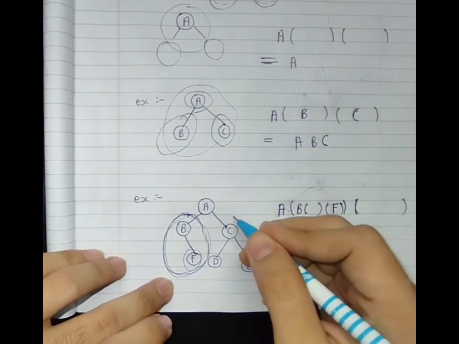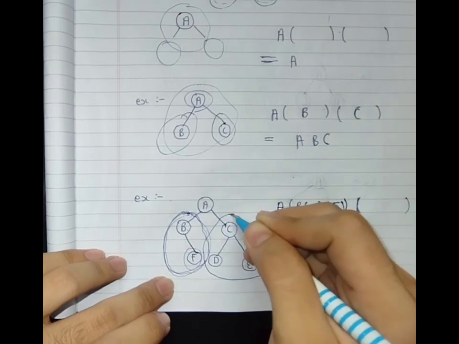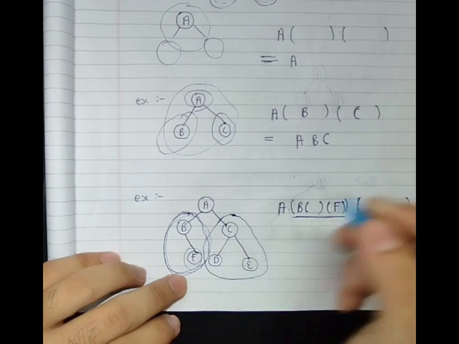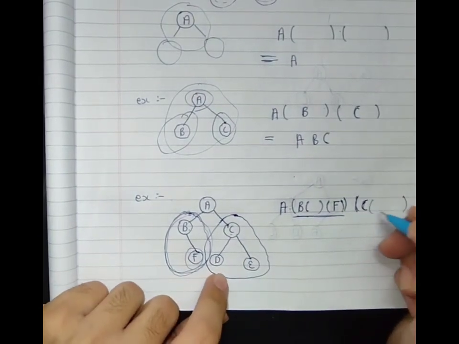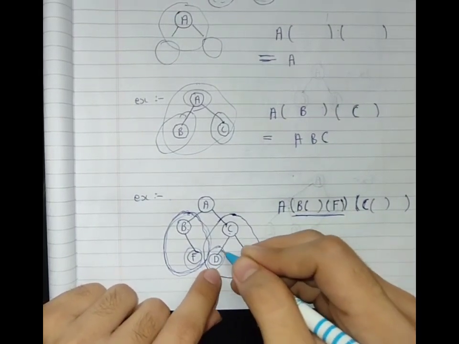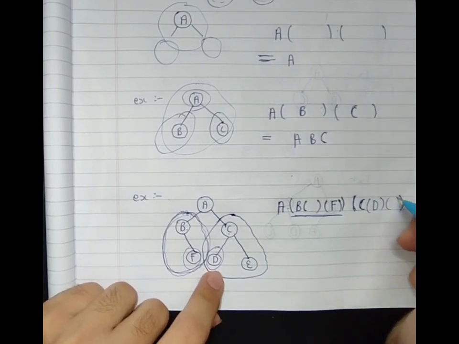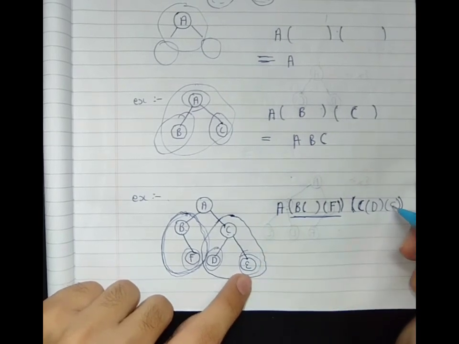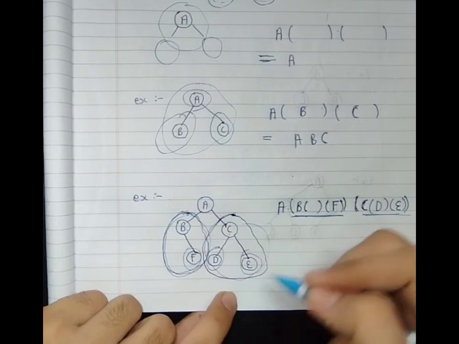In the right branch, if we focus, this is the binary tree of the right branch. In this binary tree we have the root node as C. We will write down the root node. Then we will write down the pre-order traversal of the left branch, which is only a single node, so its pre-order traversal will be the same as this node, which is D. Then we write down the pre-order traversal of the right branch. Here the right branch is also a single node, so it will be E. So this is the pre-order traversal of the right branch of this main binary tree.